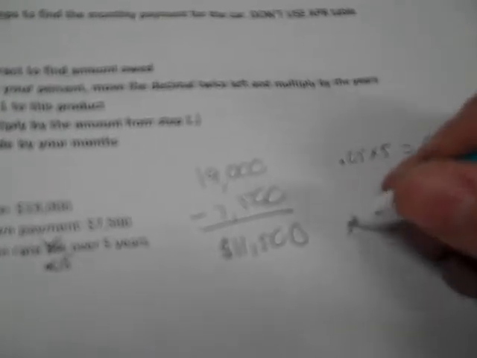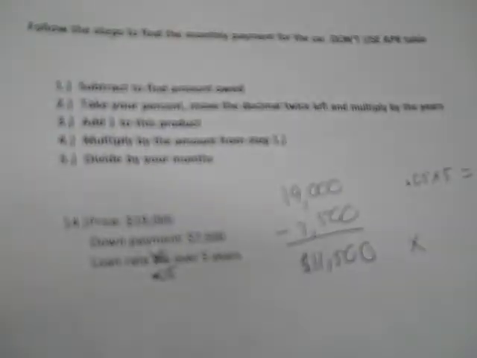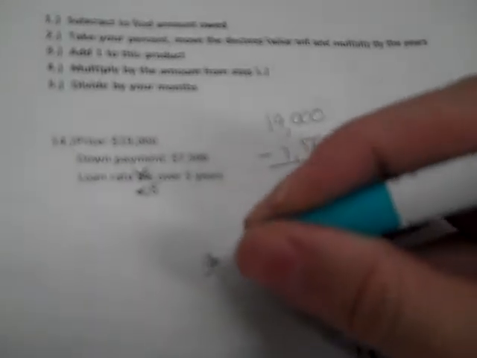Add 1 to this product, so plus 1. That's 1.25. And multiply this amount by what I got on step 1. Okay, so I'm just going to take these and times them. So $11,500 times 1.25, $14,375.